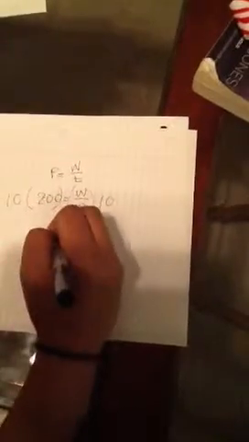Power is equal to 800. You're looking for work, and your time is 10 seconds. Multiply each side by 10. Once you do that, you will figure out your work, which is 8,000 joules.